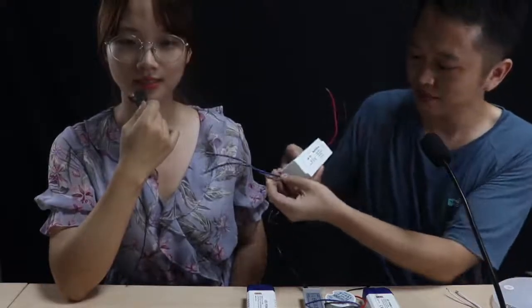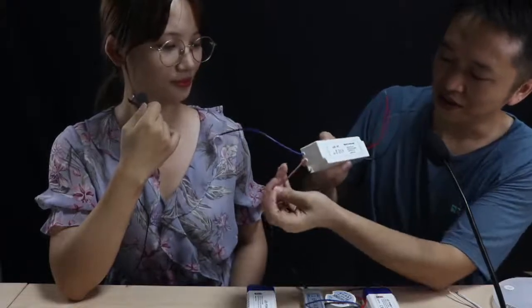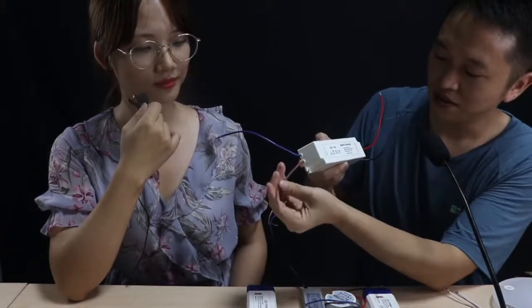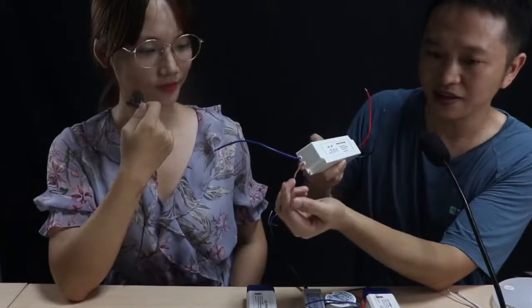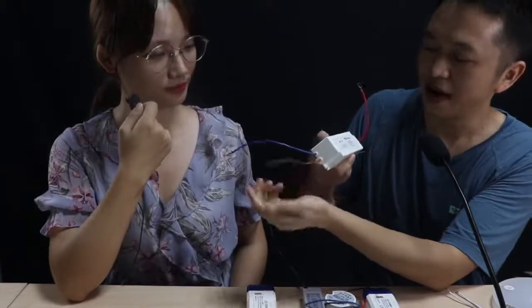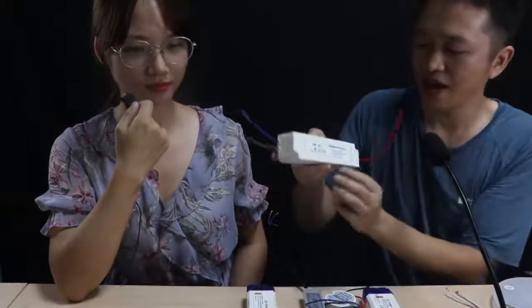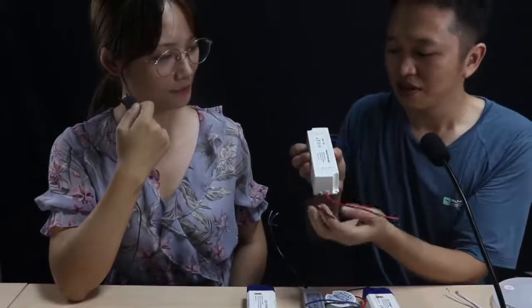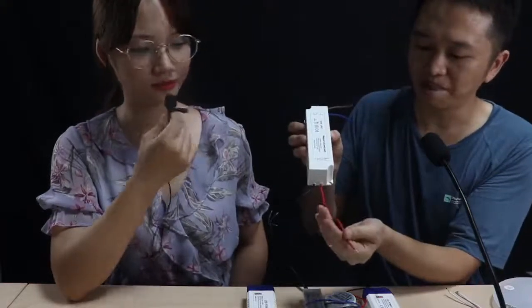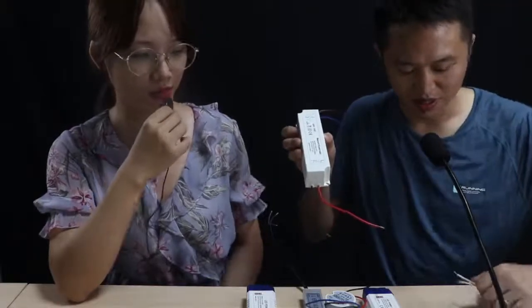Like here, this wire goes to the line, and this wire to the neutral. This is the input. And for the output, this one is positive and this one is negative, red for positive and black for negative.